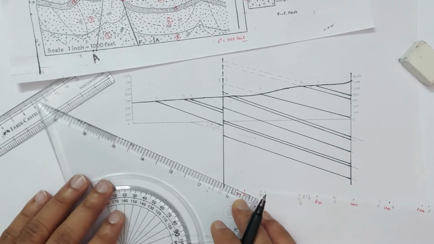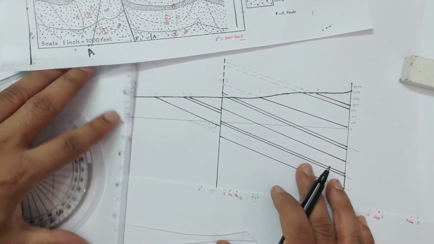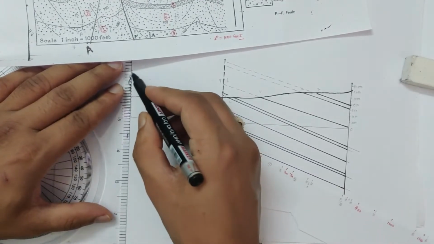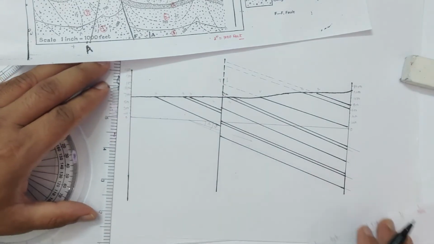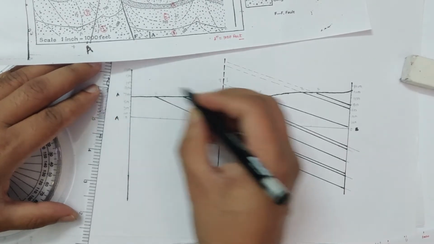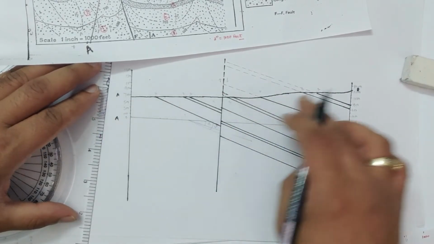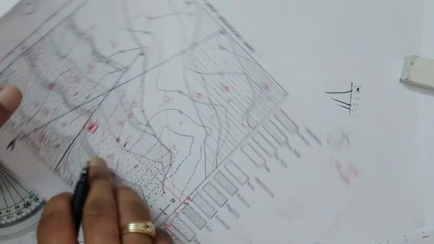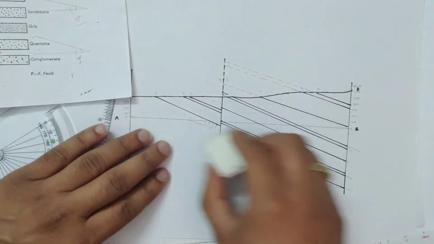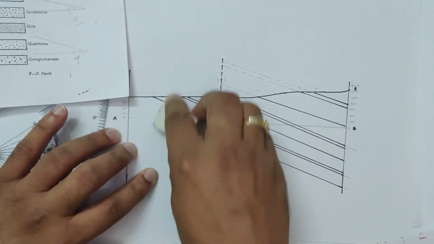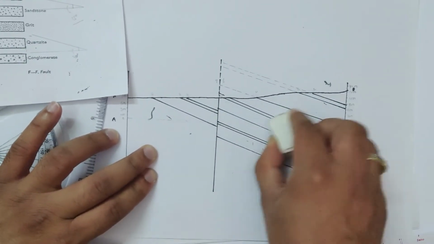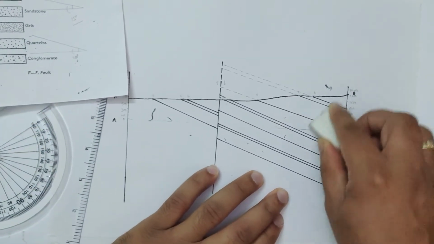Then we will remove the excess data and we will fill the symbols. So this is A, this is B for the baseline. Exact points at A and B are over here. And below AB, if we slice down this area along this direction, this is how the structures will look. Then we are going to remove the excess things and even the baseline, so that now we have clarity in the structures and different beds.